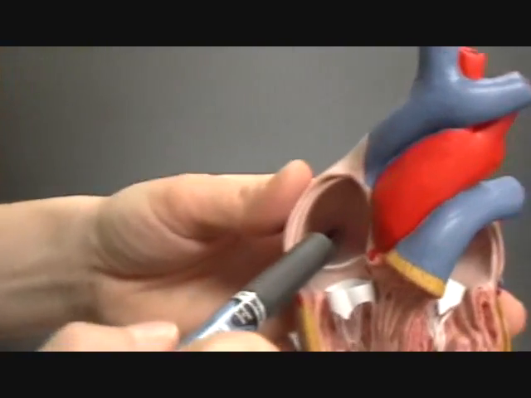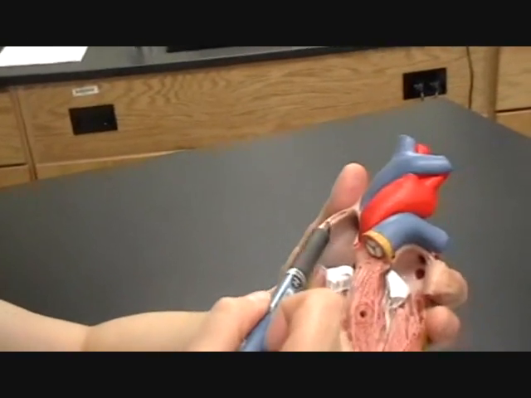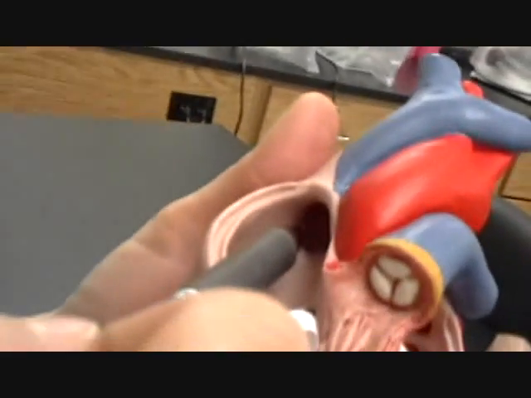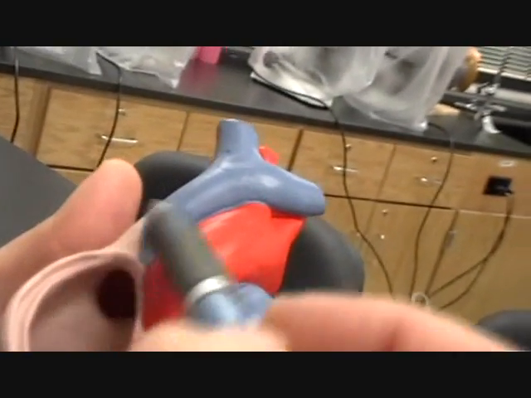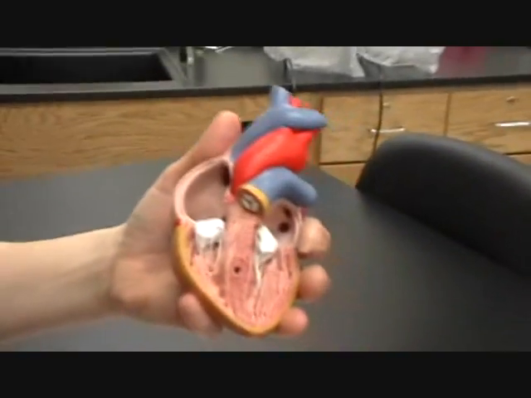This is the right atrium. And this is the superior vena cava. I would assume that's it. It connects up. It's apparently the blood path that goes into this here. So superior vena cava.